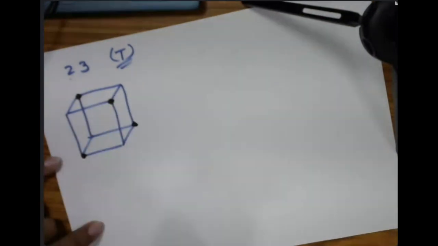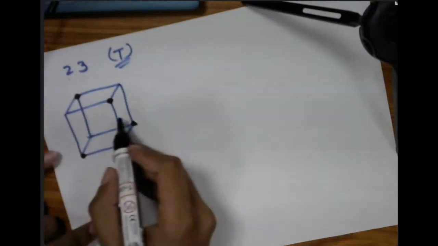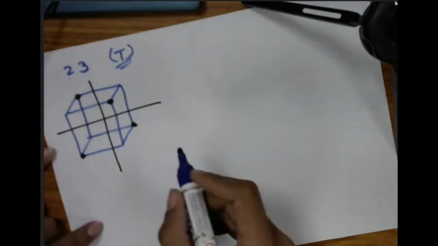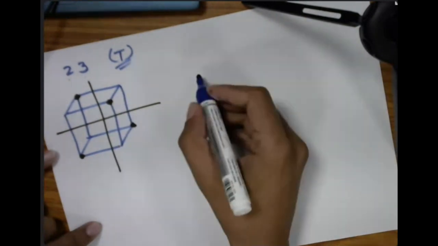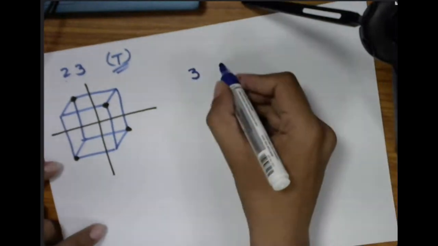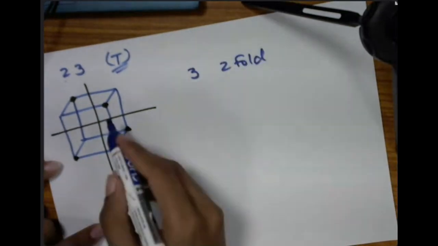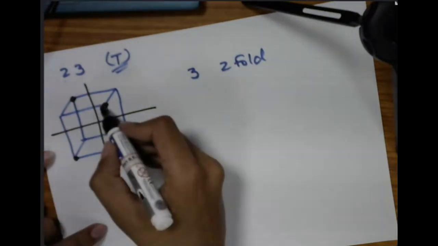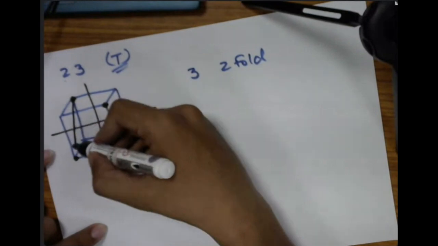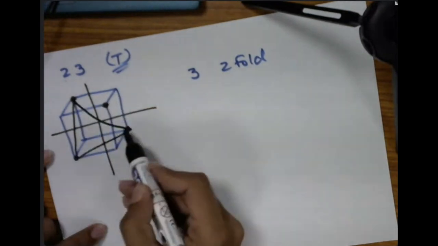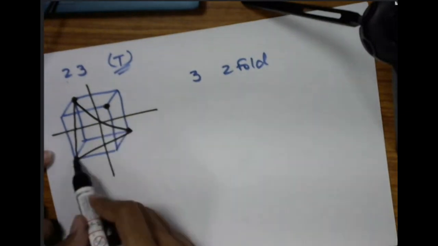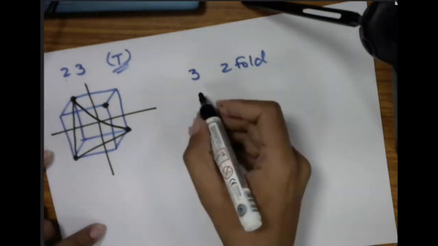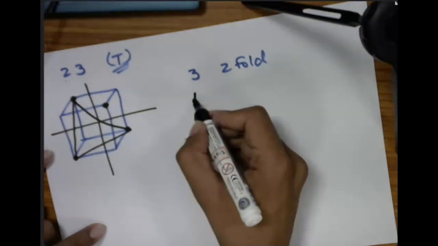About all the axes, there will be a twofold, along this, and along this also. So we have a total of three twofolds, and we have the threefold also. Threefold will pass through one of the vertices of the tetrahedron and the opposite face. Similarly, considering this to be a vertex, there will be another opposite face. So in total we have four vertices, and there will be four threefolds.